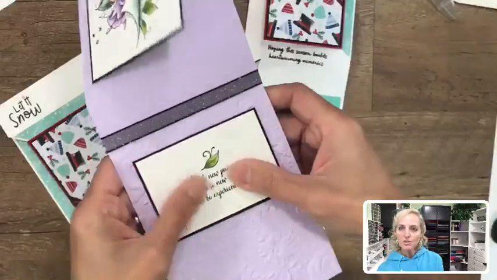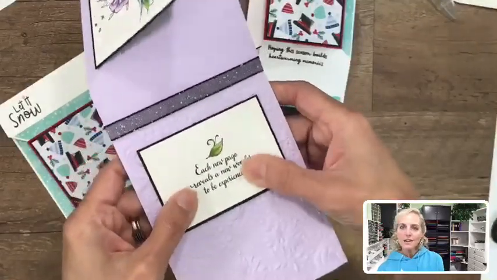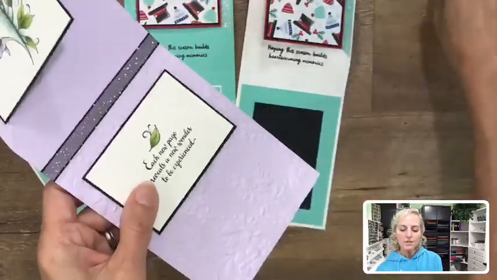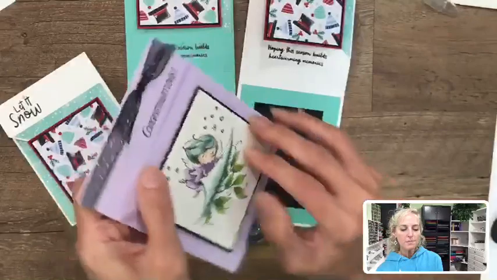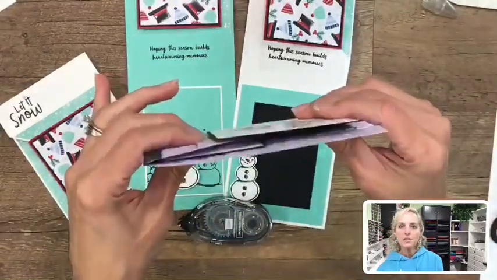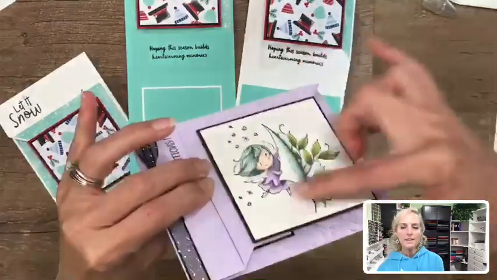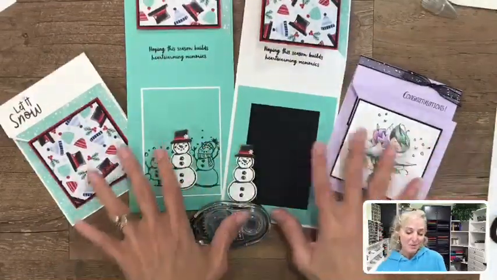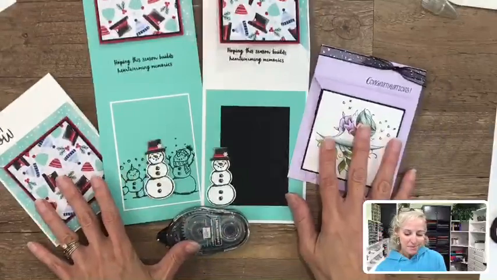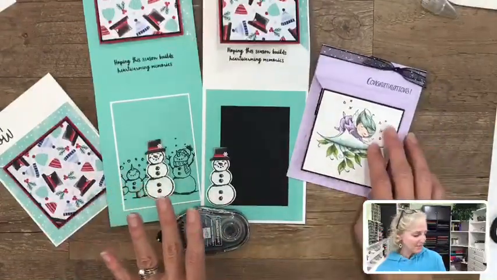Otherwise I'd use dimensionals or glue dots, but Snail is not going to hold onto an embossed surface. Tear & Tape, that's what I used underneath there. And on this piece, I did pop her up with dimensionals, so she's up a little higher on this layer here. Okay, that's actually one of my, I think that one's my favorite out of all of them. I know, I've been showing my favorite one at the end, so there's that one.